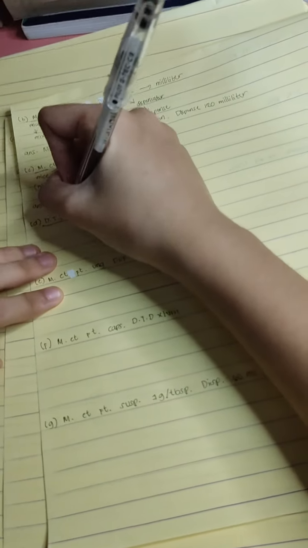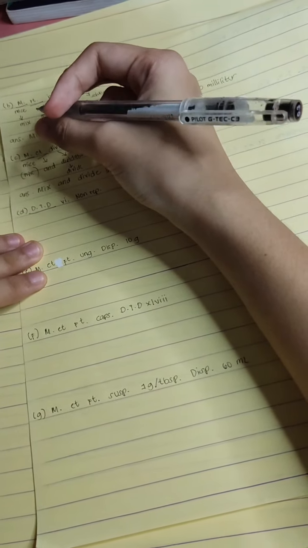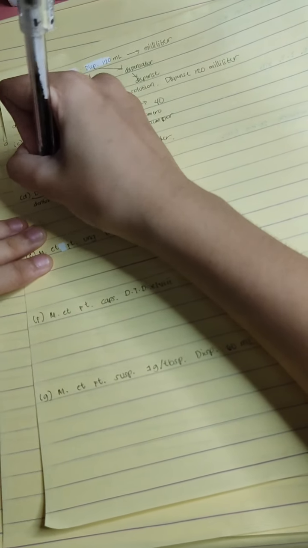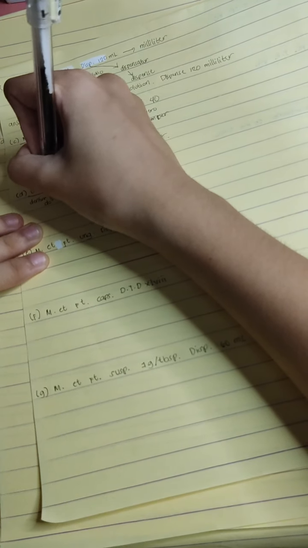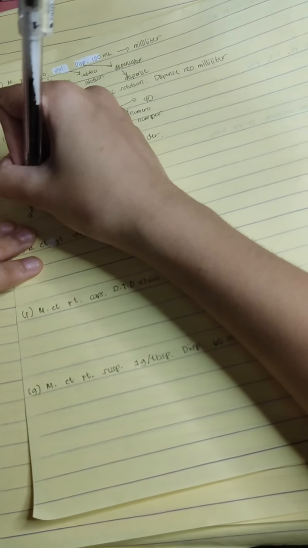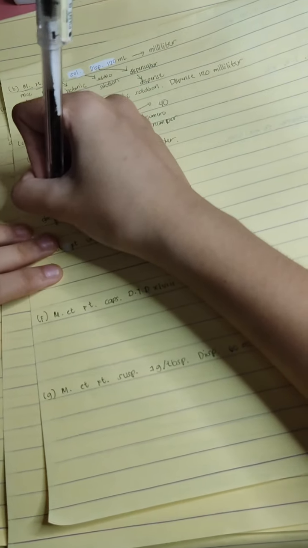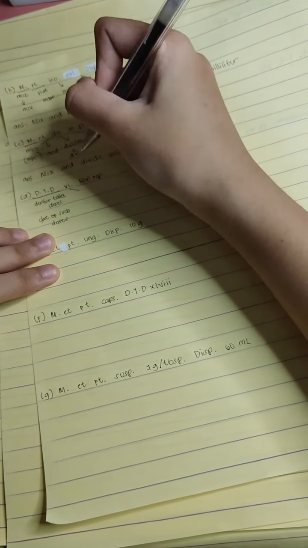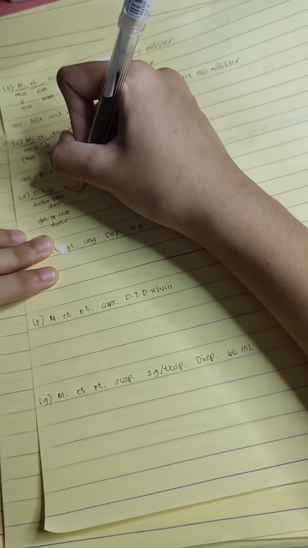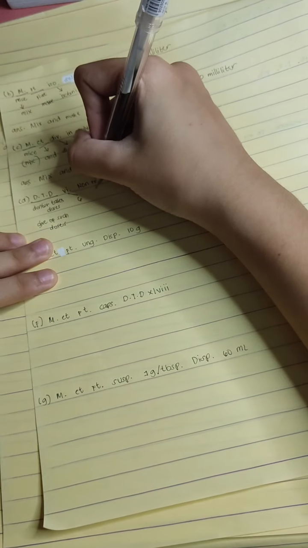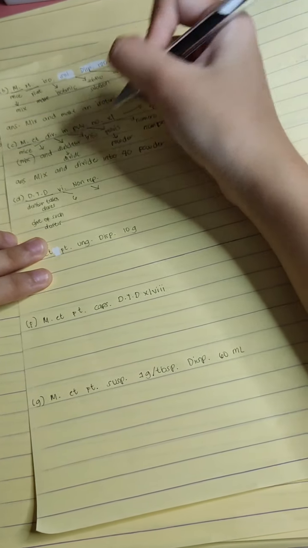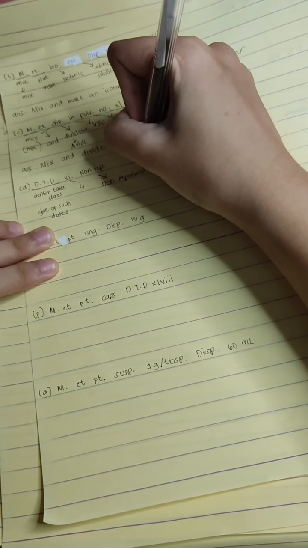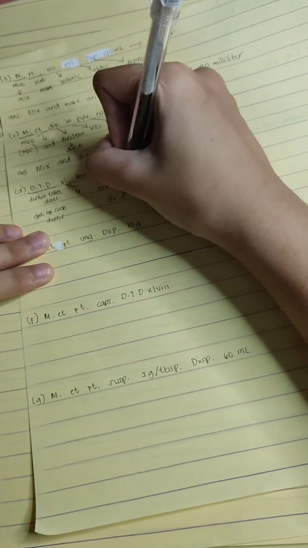DTD in Latin, denture talis doses in Latin, which means give of such doses. Then VI, Latin for 6. Non-rep or NR is non-repetitur in Latin, which means do not repeat.